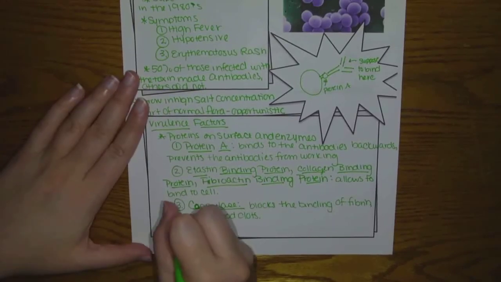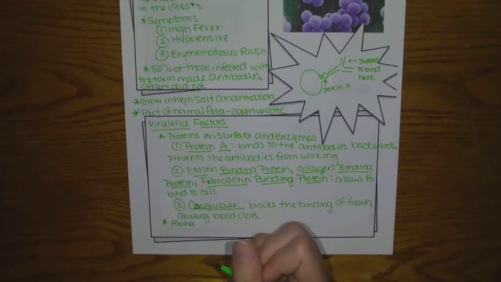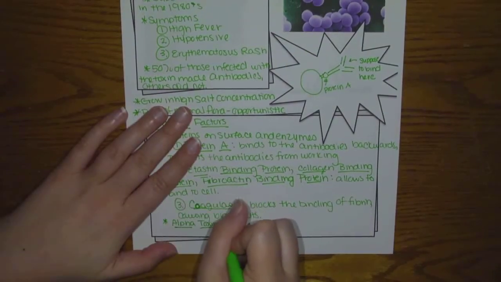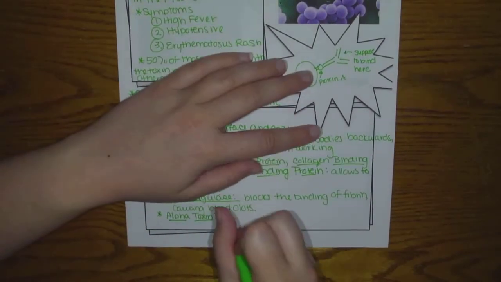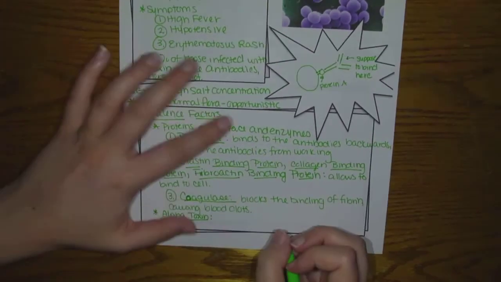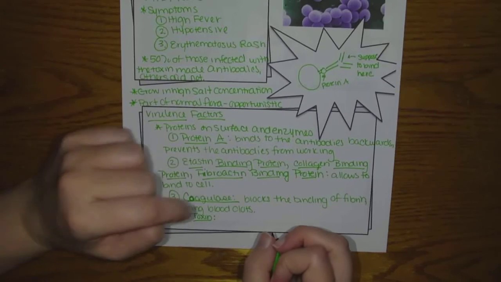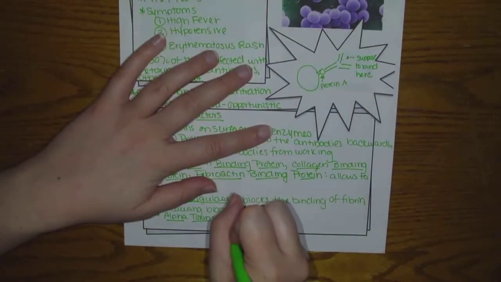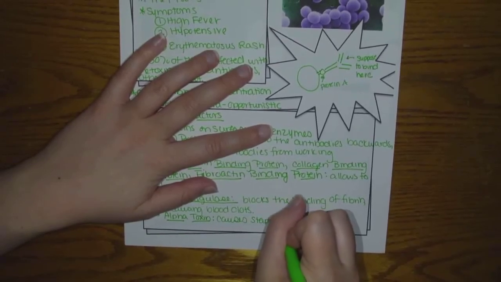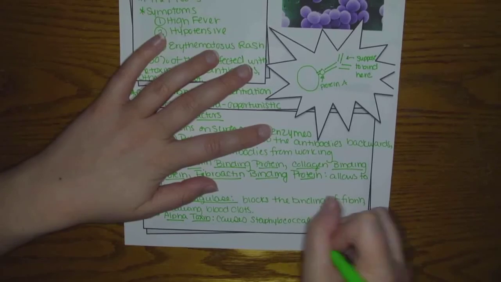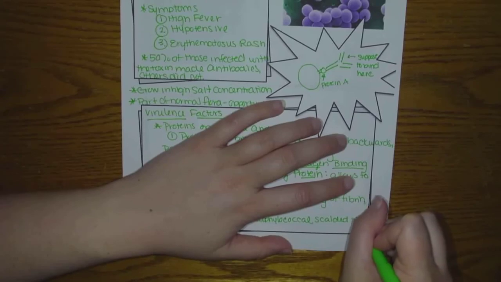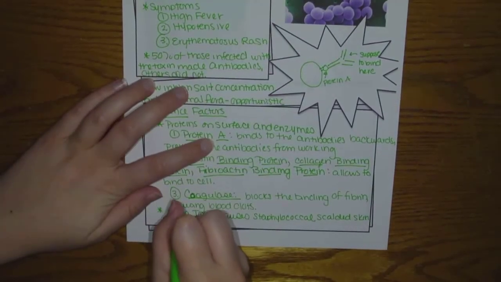In addition, they have this thing called alpha toxin. So this alpha toxin, while it doesn't work for toxic shock syndrome as much, it does work for another disease that you saw on the Google slides. So this causes staphylococcal scalded skin syndrome.